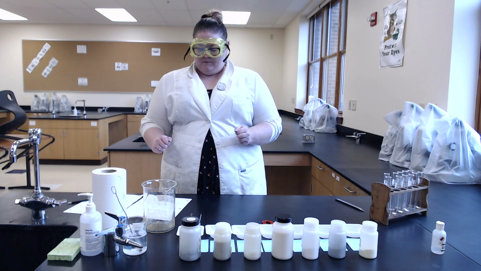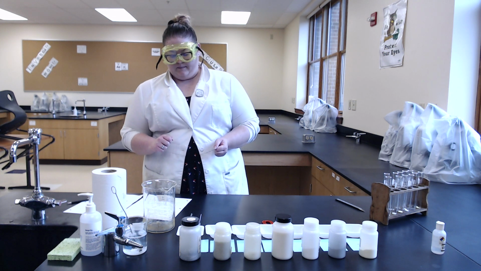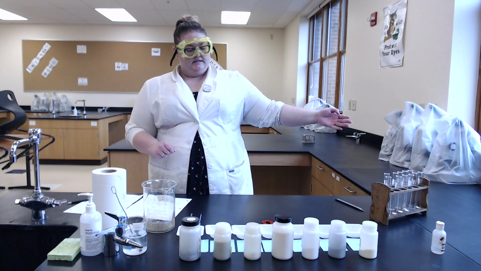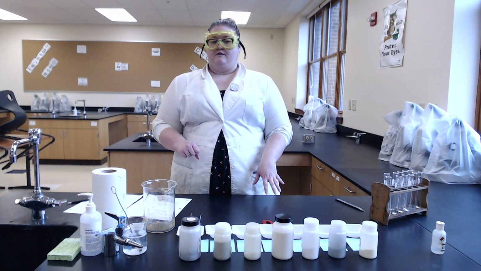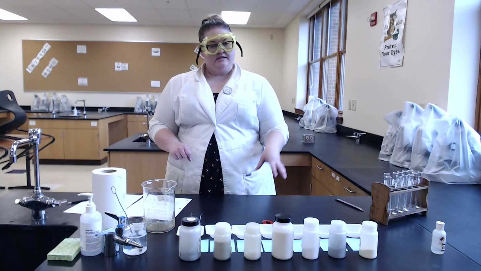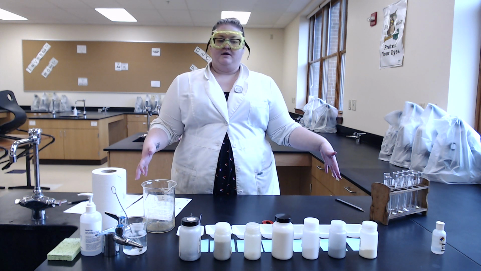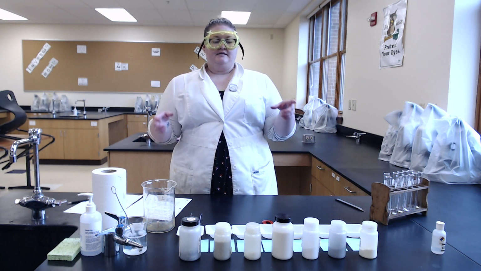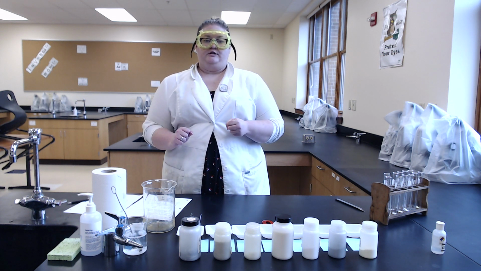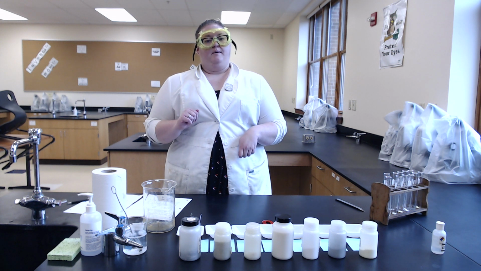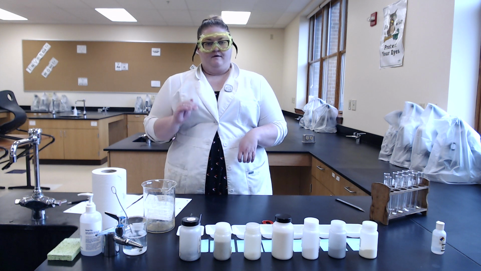So our objective today is going to be to observe the physical and chemical properties of various substances that I've got laid out on the lab bench, and also to classify our observed changes as physical changes or chemical changes. So as you can see, I've got everything set up for me here, and what I'm going to be doing is taking the camera and zooming in on various things as we go through the procedure. But I'm going to be following the procedure from the lab handout exactly as it is written, so you can follow along with me step by step.